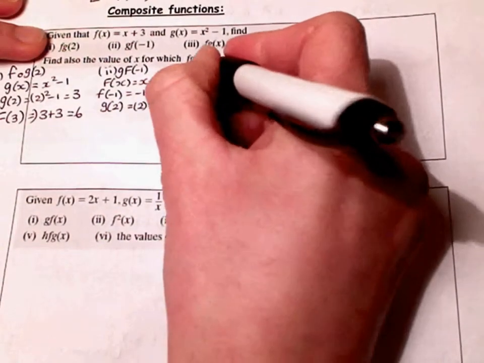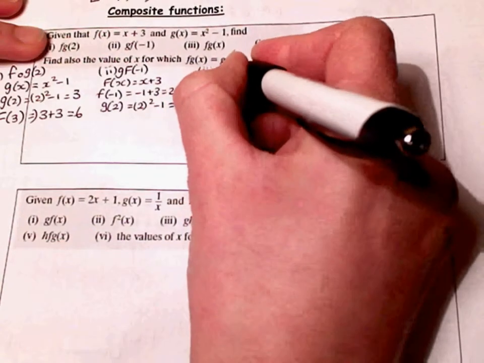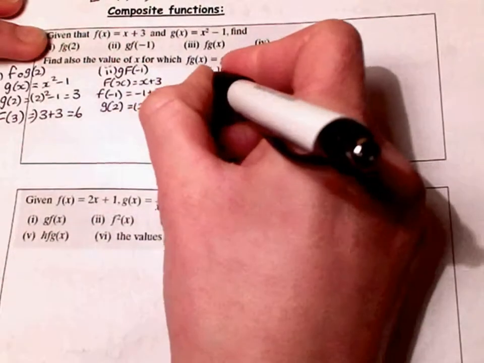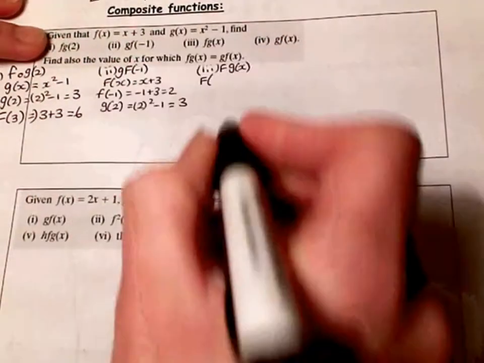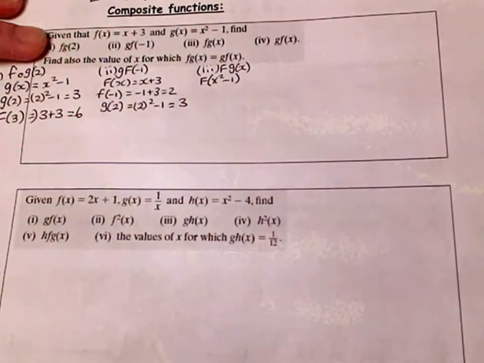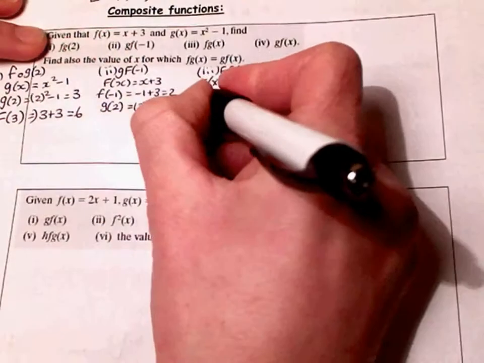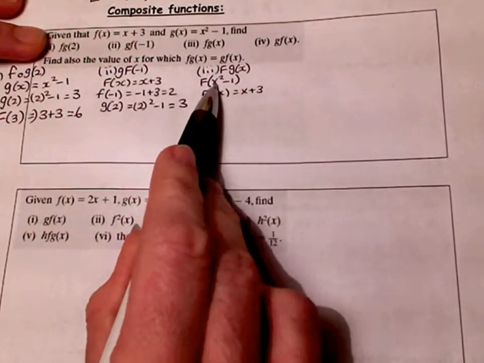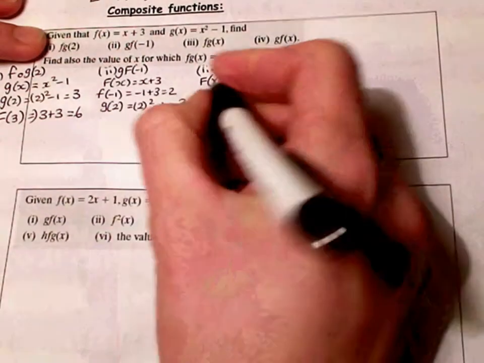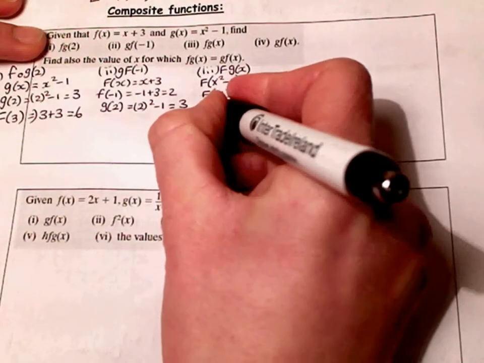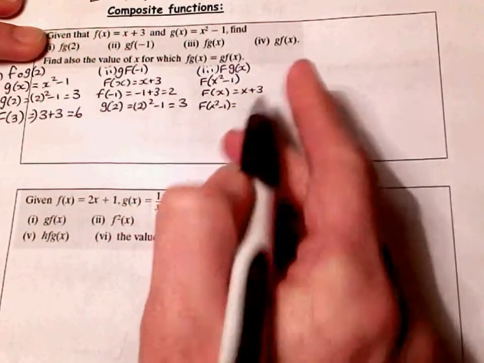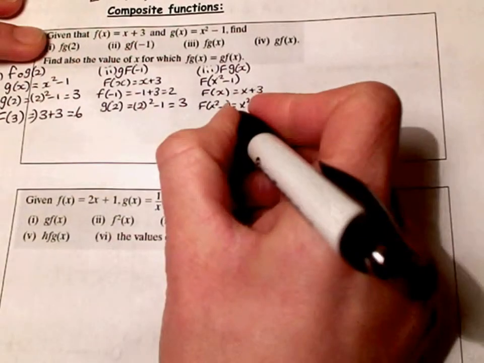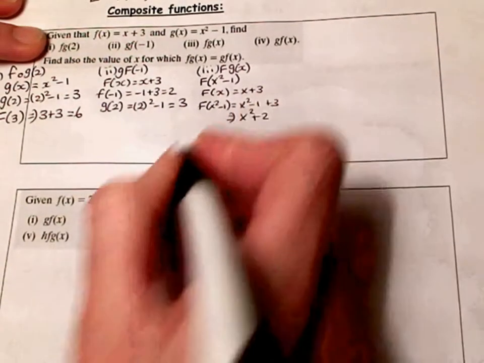Part 3, we're asked to find f after g of x, so f of g of x. It's f of our g of x, which is x squared minus 1. We take our f of x function, which is x plus 3, and everywhere we see x, we replace it with x squared minus 1. So f of x squared minus 1 is, instead of x, we're putting in x squared minus 1, and we're adding on 3. So we're getting an answer of x squared plus 2.